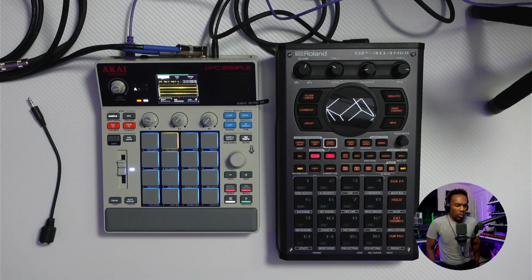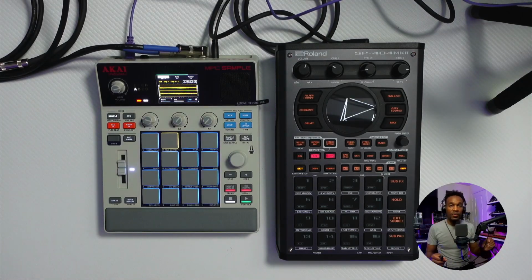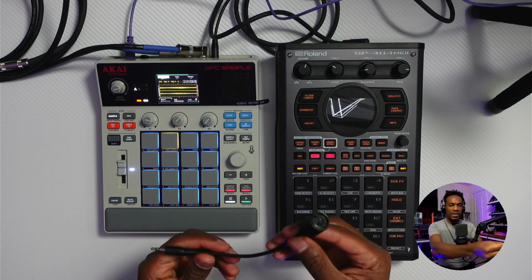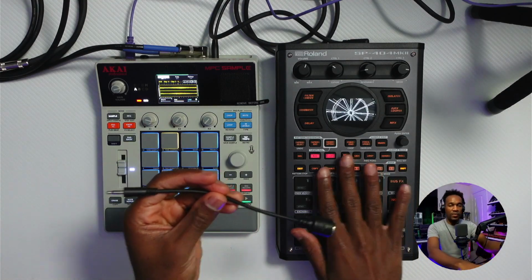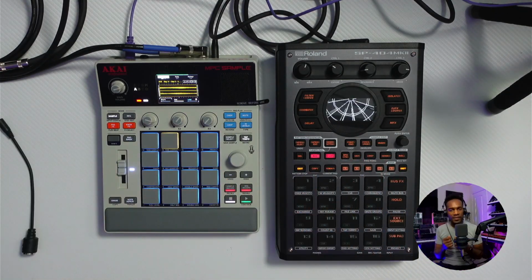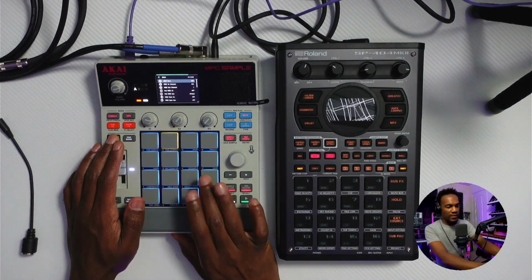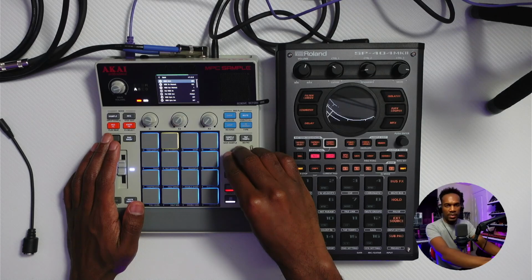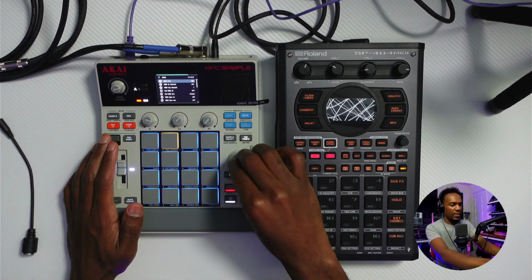So what I did was I found a workaround, and that's through MIDI syncing. Right now what I'm doing is I'm using a MIDI to TRS cable to synchronize the SP-404 to the MPC sample. The physical connections are the first step, but now what we have to do is configure the MPC sample to receive MIDI information from the SP-404. I'm going to hold Shift, press the MIDI configuration button, and make sure that all of my MIDI settings are configured as they should be.